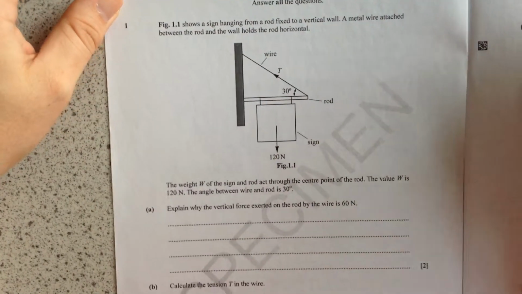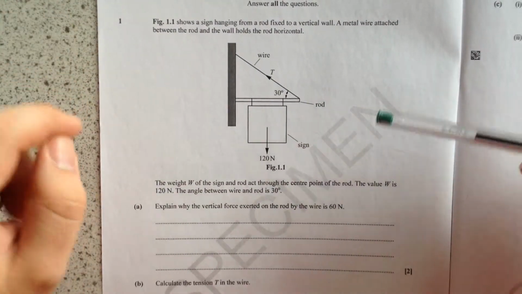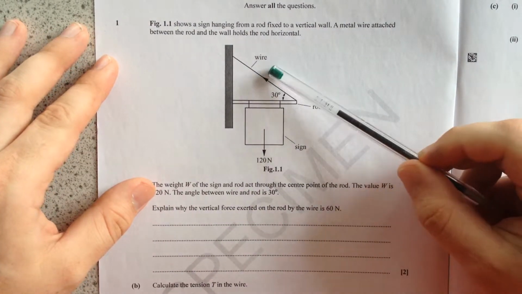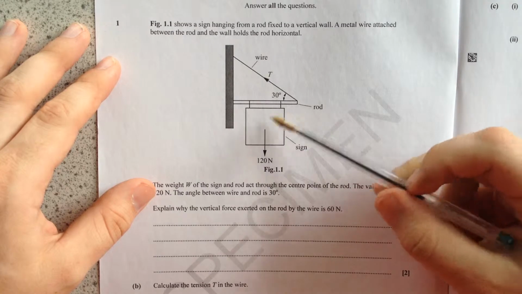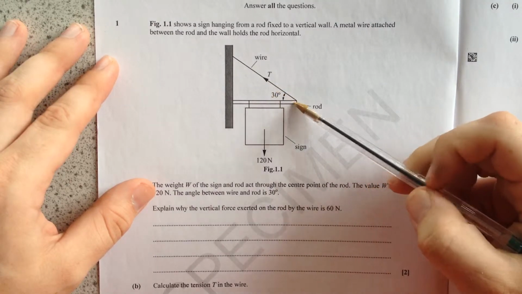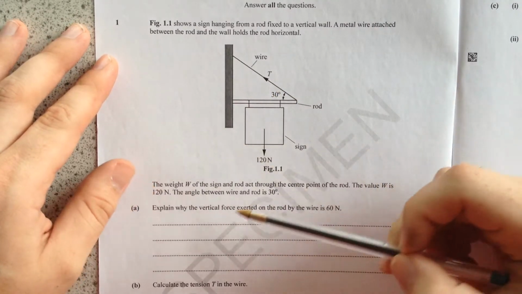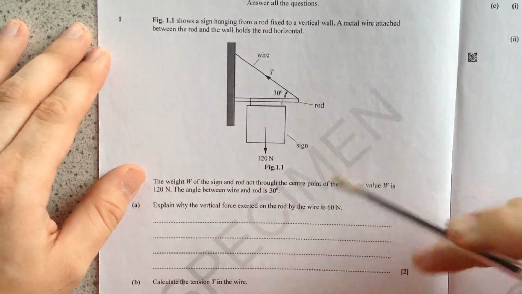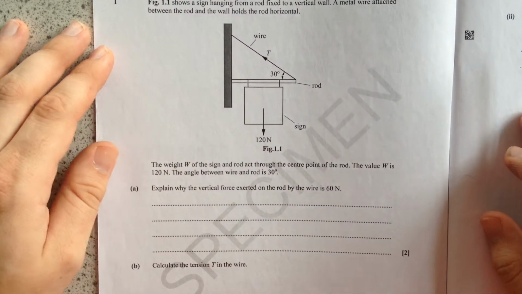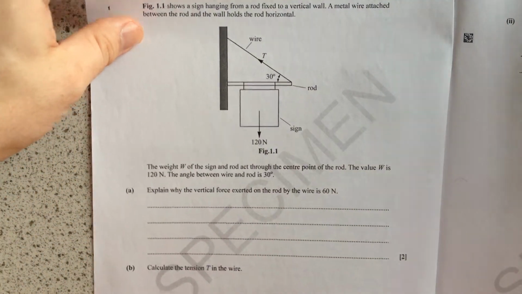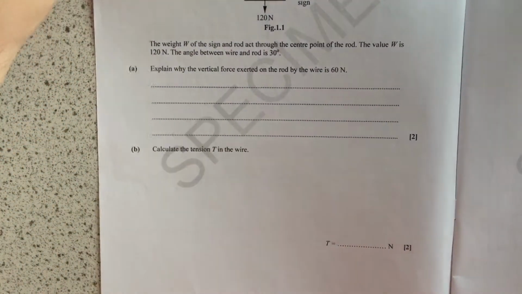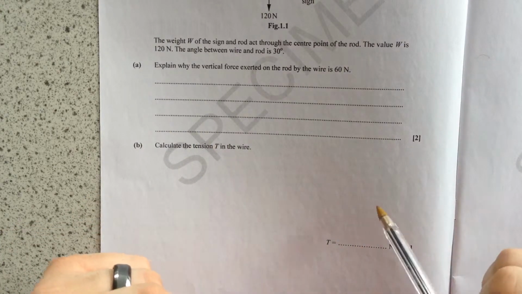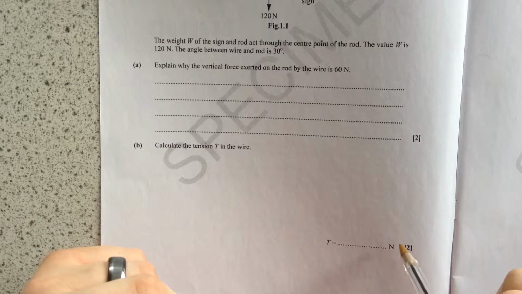Okay, so we're going to solve the second part of this question now. We have the wire, and we're looking to work out what T is in this circumstance. With the first question, we explained it in terms of the principal moments, but we're going to look now at calculating the tension on the wire in this situation. So here we're asked to calculate the tension T in the wire, and we're asked to calculate it in newtons.